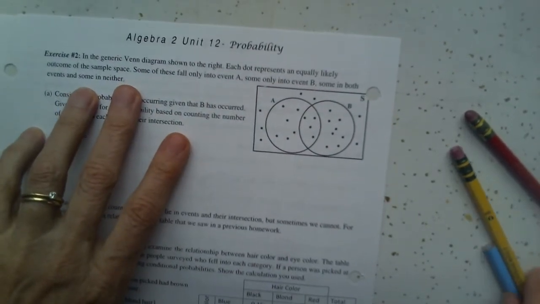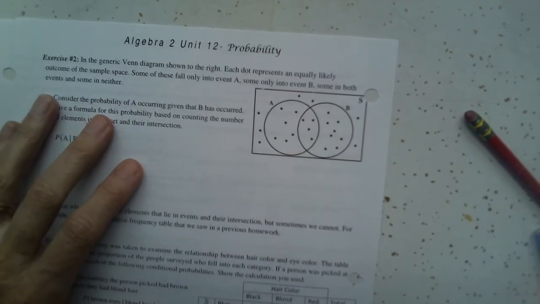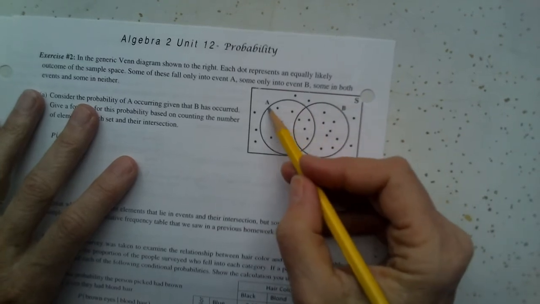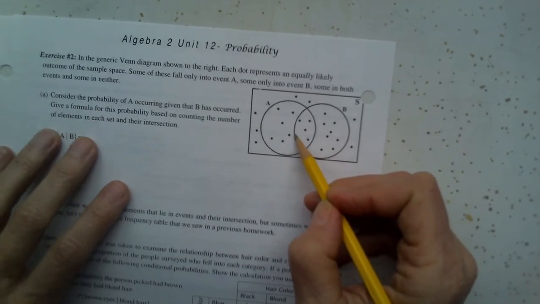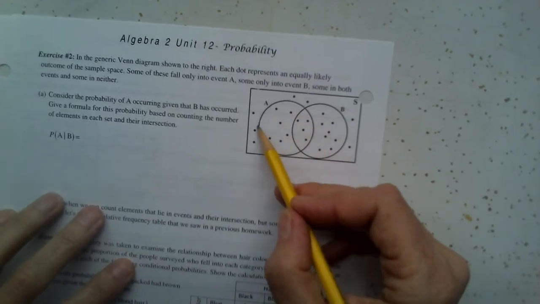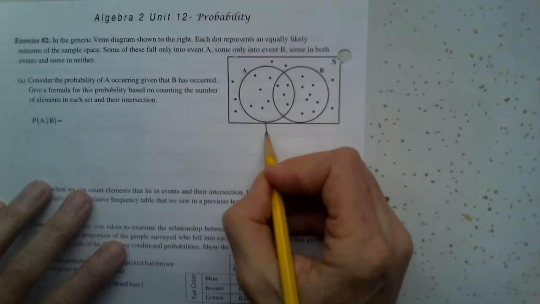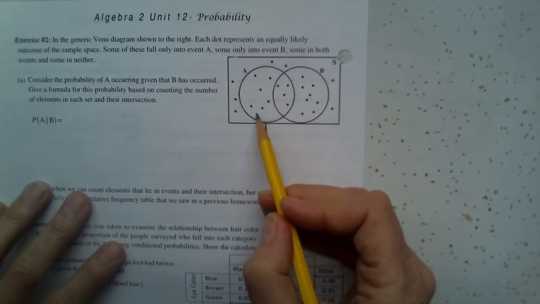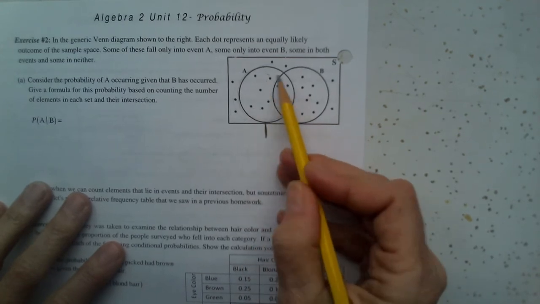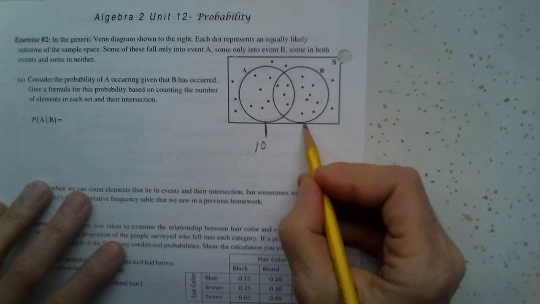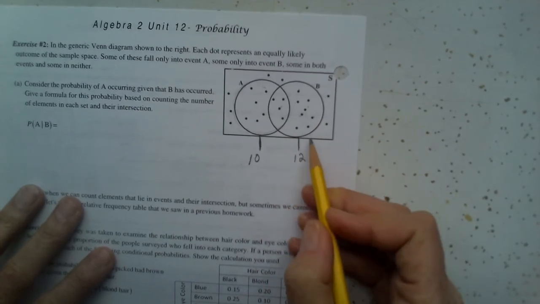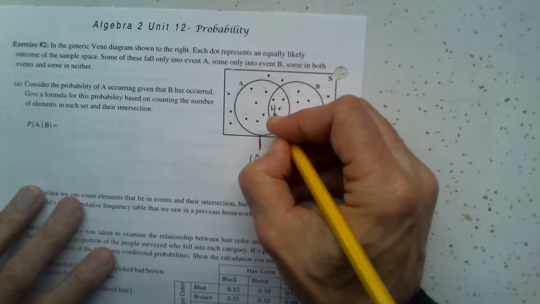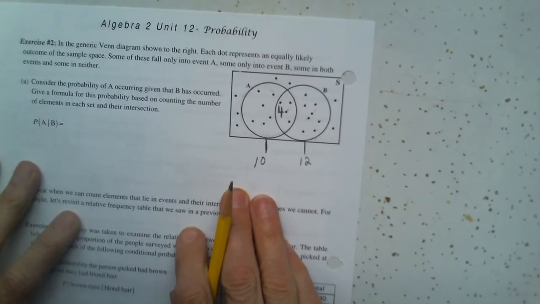Over on page 419, we have something called a generic Venn diagram. It just has a whole bunch of dots in it, and each dot just represents some outcome of a sample space. So we have two events, event A and event B. And what we're going to do is consider some probabilities. So let's look at only event A right here. What they want us to do is just count up the number of dots in circle A. 1, 2, 3, 4, 5, 6, 7, 8, 9, 10. There are 10 dots in circle A. How many dots in circle B? 1, 2, 3, 4, 5, 6, 7, 8, 9, 10, 11, 12. There are 12 dots in circle B, and 1, 2, 3, 4, there are 4 in the overlap. So those numbers are going to be important when we do our calculations.